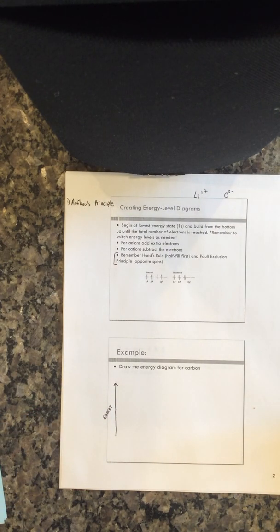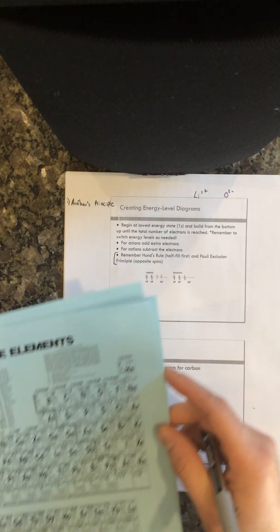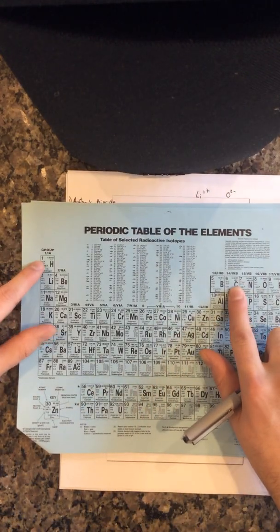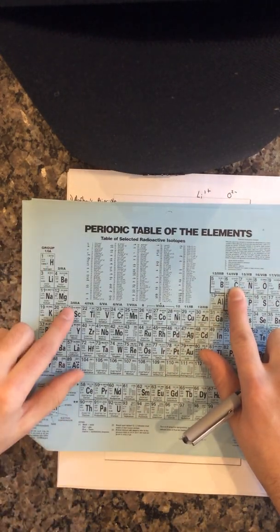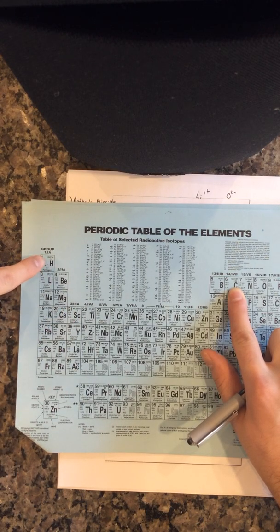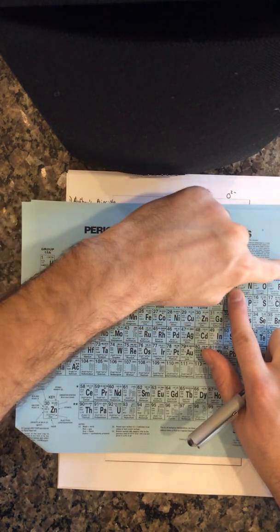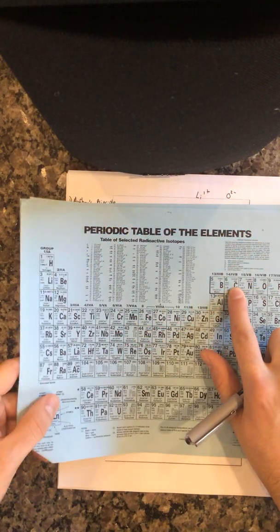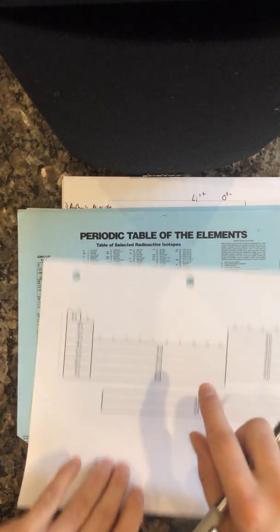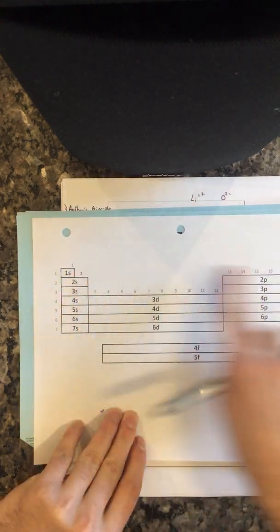So for our drawing of carbon, we're going to go in order. To get to carbon, which levels do we need to pass? We need to go through 1s. So 1s is 1 and 2. If you look at your paper, 1 and 1, these are 1s's.